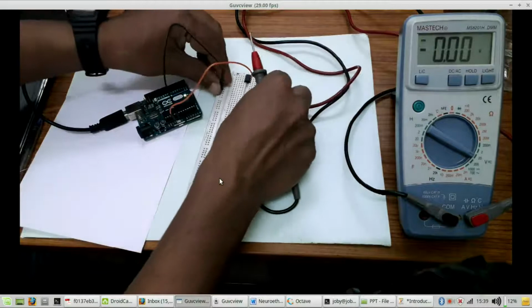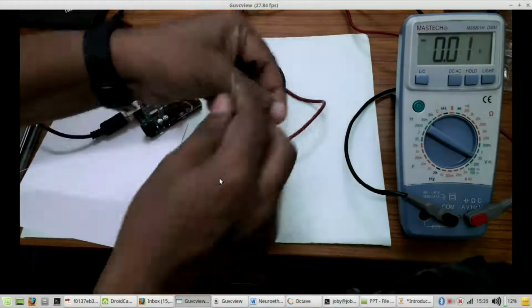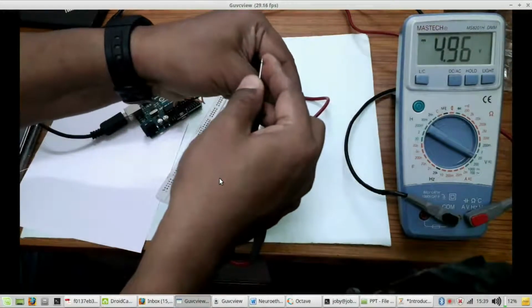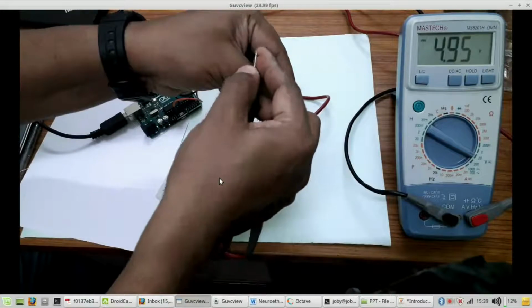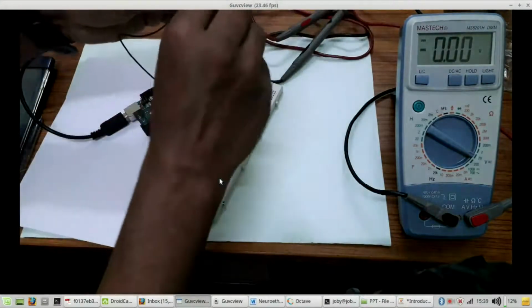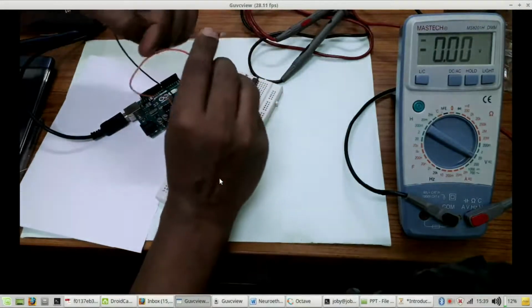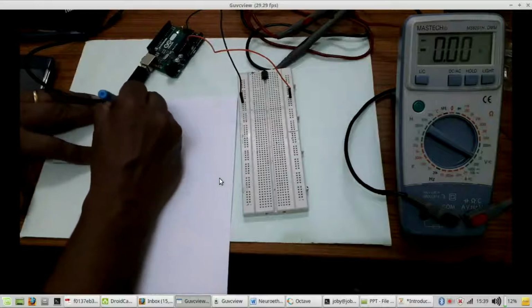Before plugging in, we can actually take this out and check the voltage. Yeah, it has got 4.96 volts. So we'll note this down. You should have a lab notebook, so you should note that in the lab notebook. The voltage that we have is equal to 4.96 volts.